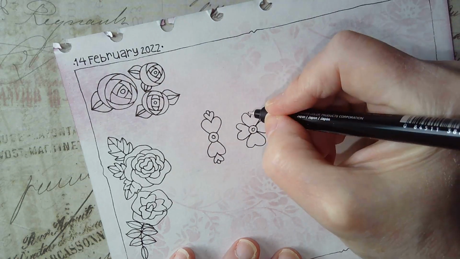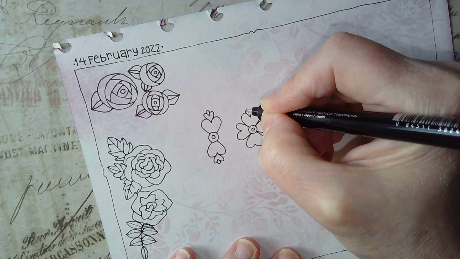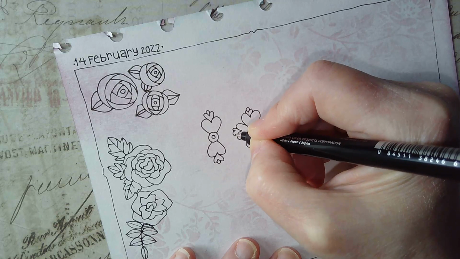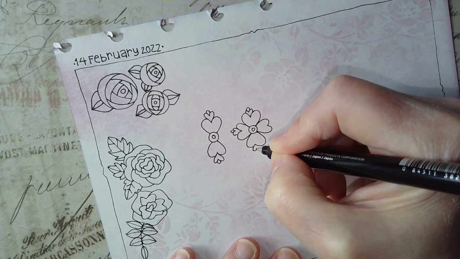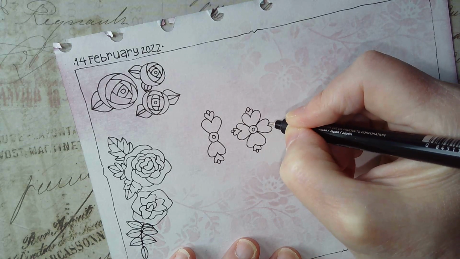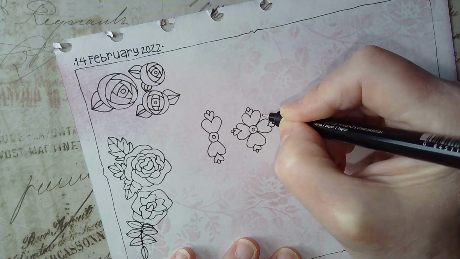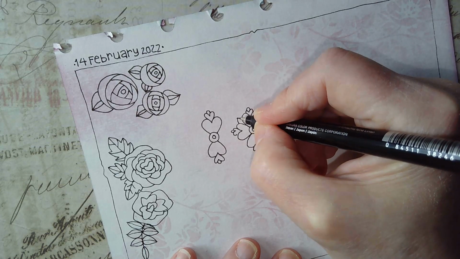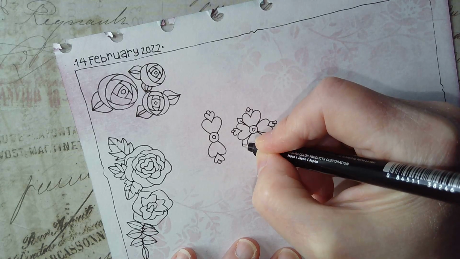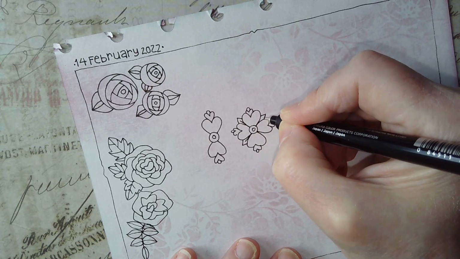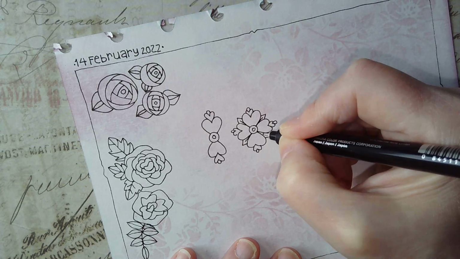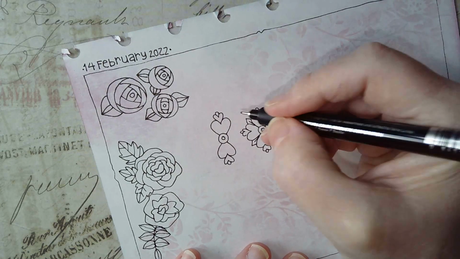So that, or we could do the same here and add these little bits on the end for a little bit of variety. And then in the middle here, I would add little leaves. So that's one way of experimenting with this.